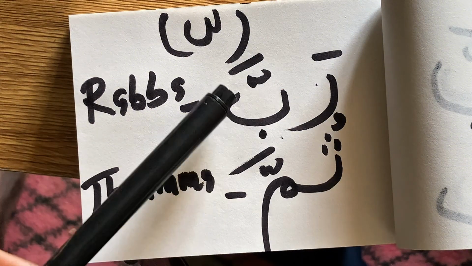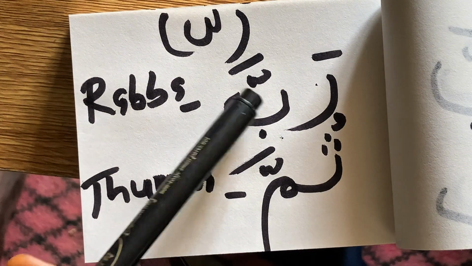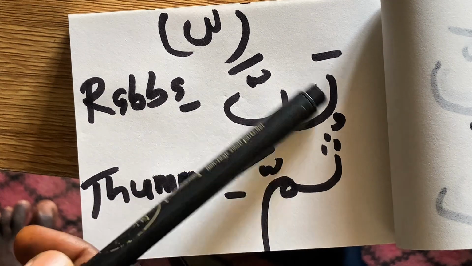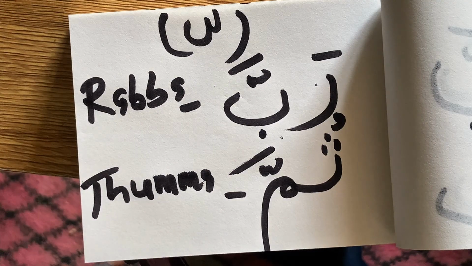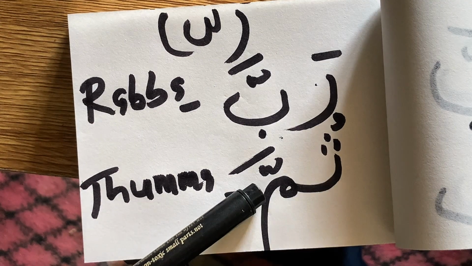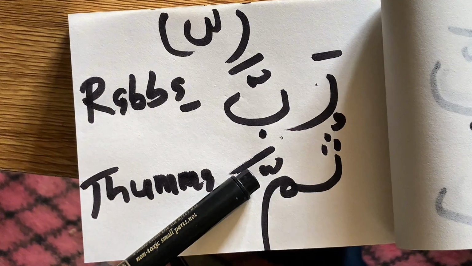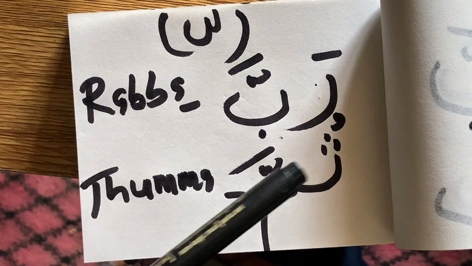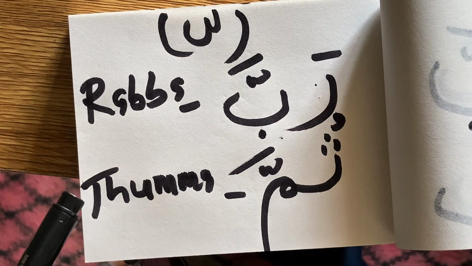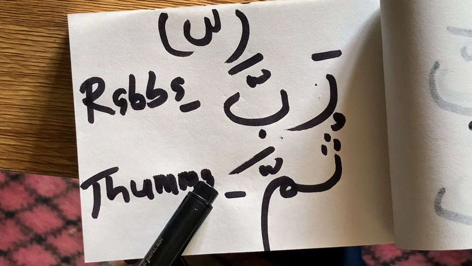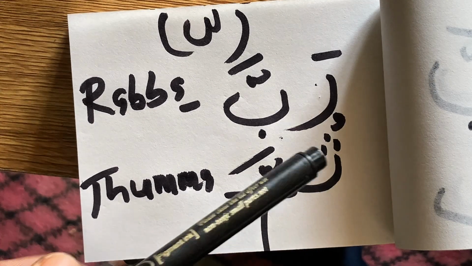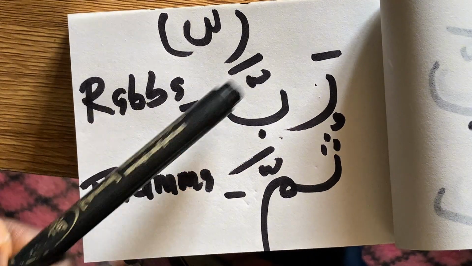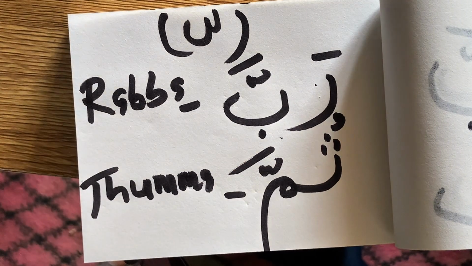Ra'un fatha ra, ba'un shaddah fatha ba, rabb. You can see it, rabb. This is the shaddah. Don't mind my writing. Tha'un dammah thu, mim shaddah fatha ma, thumma. You can see we are calling this mim twice. Thumma, rabba. Very simple.